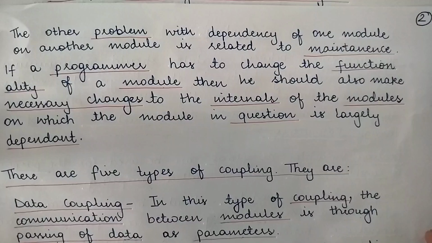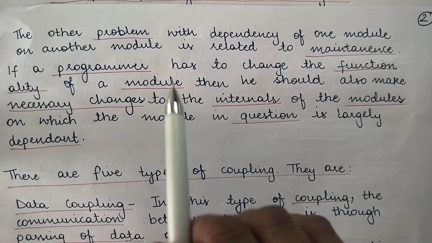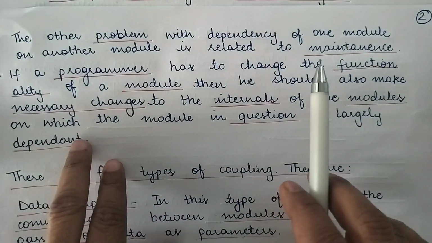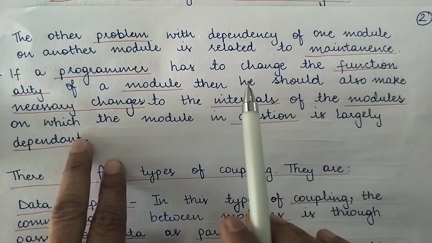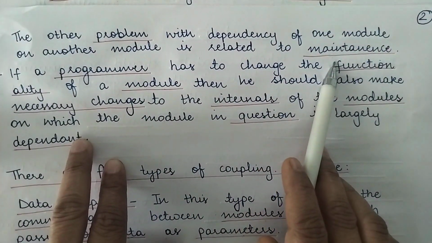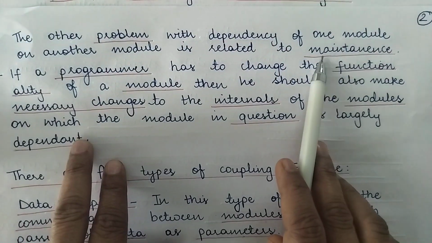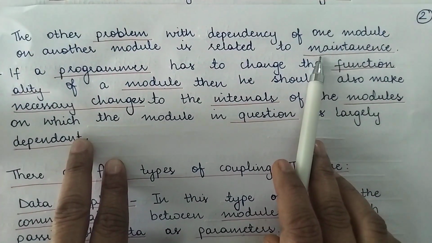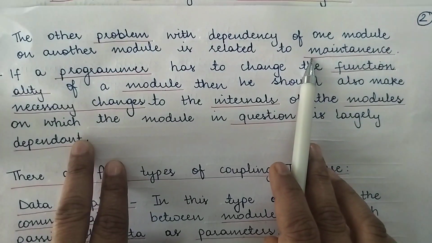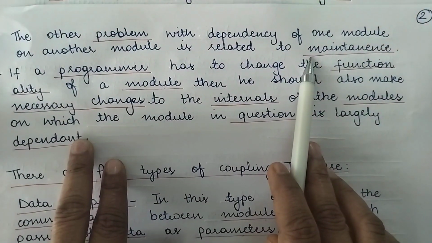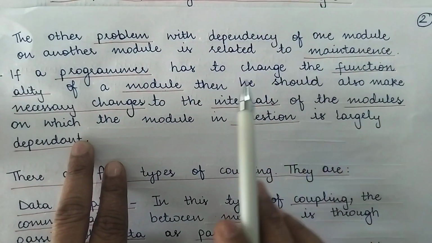Apart from this reason, the other problem with dependency is that when one module is dependent upon another module, there is a problem related to maintenance, because if one module has to be maintained, then the other module upon which it is dependent will also have to be maintained. So again, there is a problem when it comes to maintenance also.